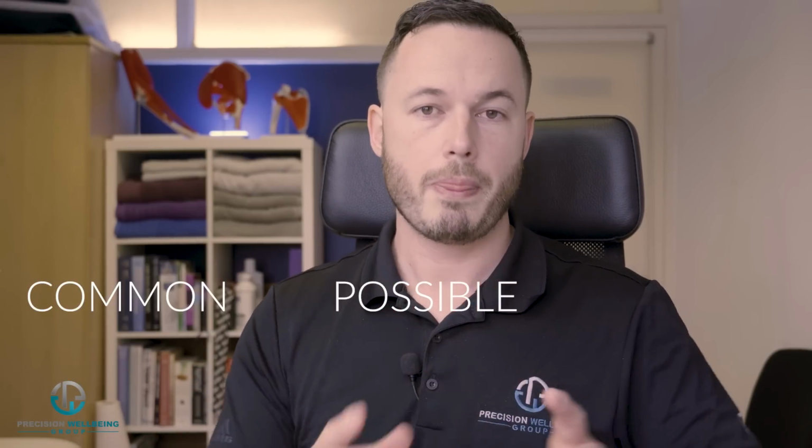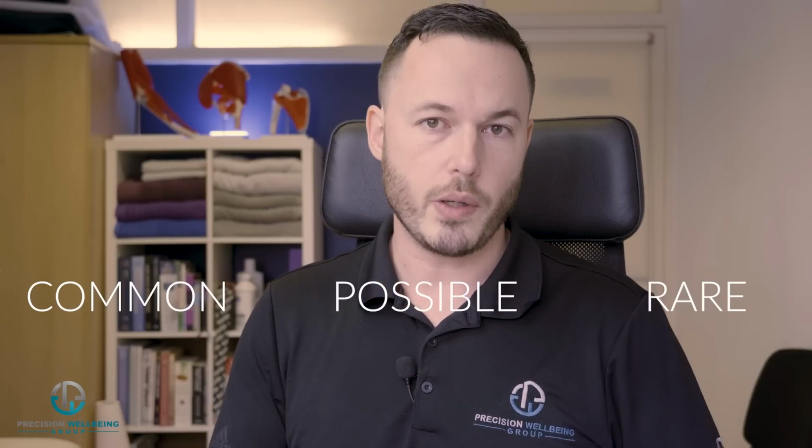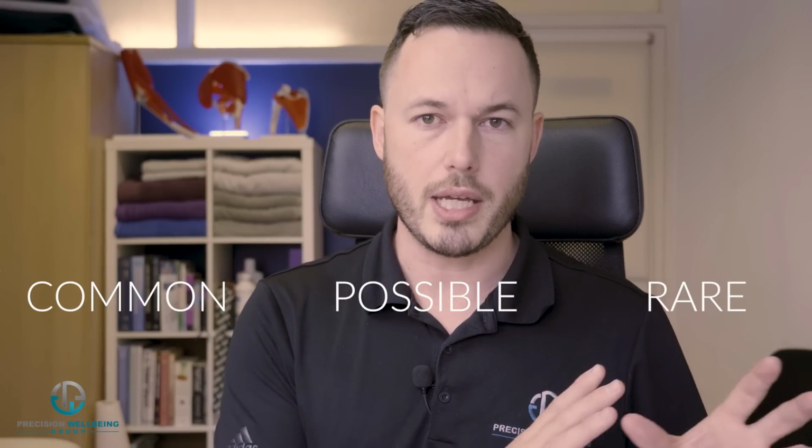There are so many different causes of lower back pain that I cannot go through them all today. But what I will say is that there are common causes of lower back pain. There are causes that we need to be aware of that are possible. And then there are the rarer causes of lower back pain that I'm not going to touch on today. The most common things that I see in clinical practice are muscles, tendons, ligaments, nerves, discs, and the bony structures of the vertebra, such as the joints themselves. Most of the time, this is what someone would present with, one of these possibilities.